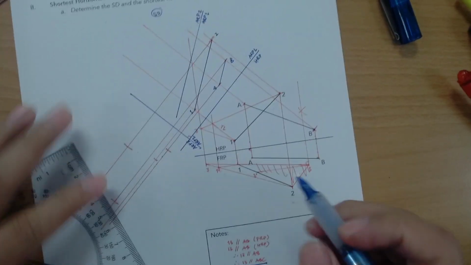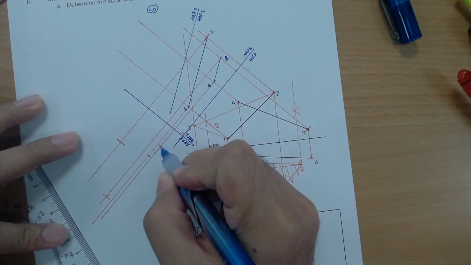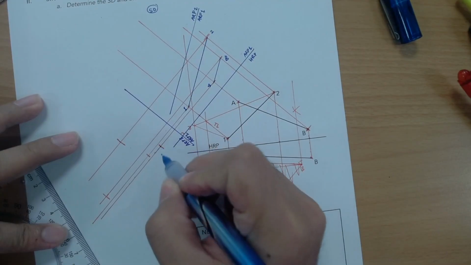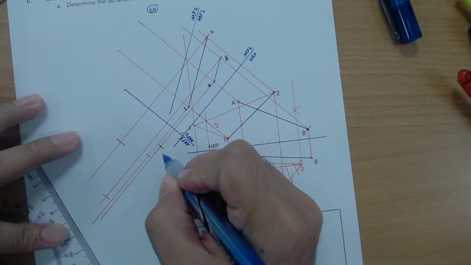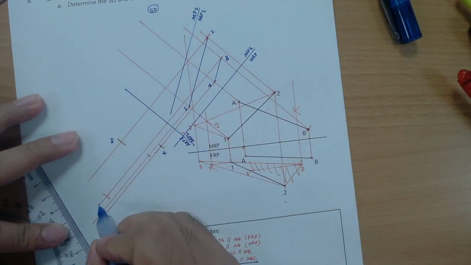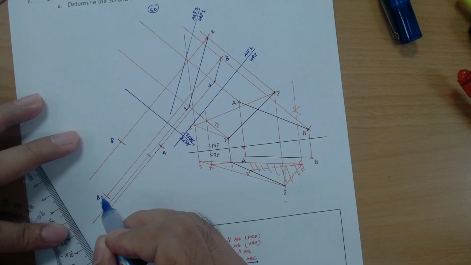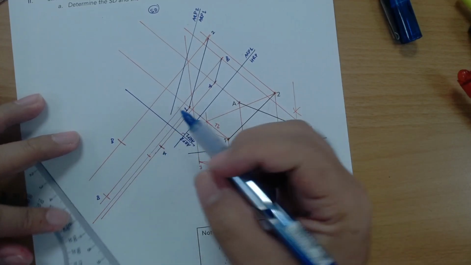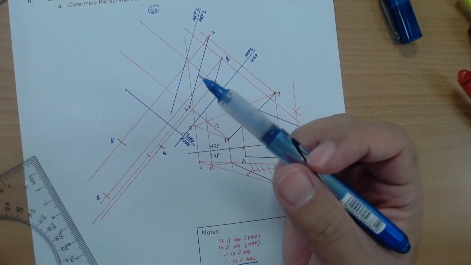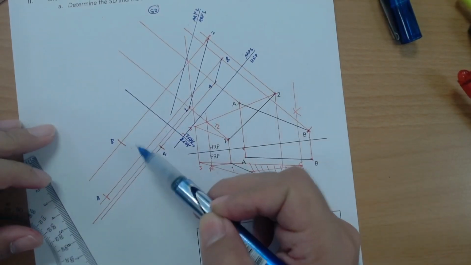So, this one is what's the point A? This is point A. This is point B. Oh, sorry. Point B is here. Hindi, dito. Okay, sorry. 2 views away. So, 1, 2.